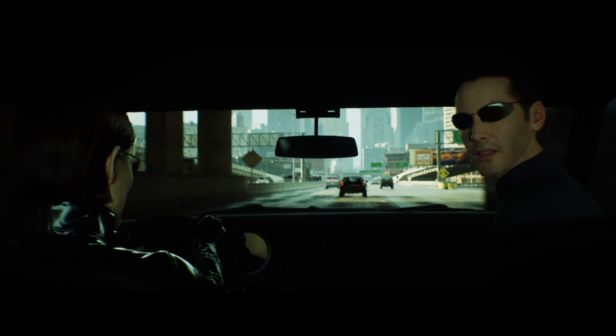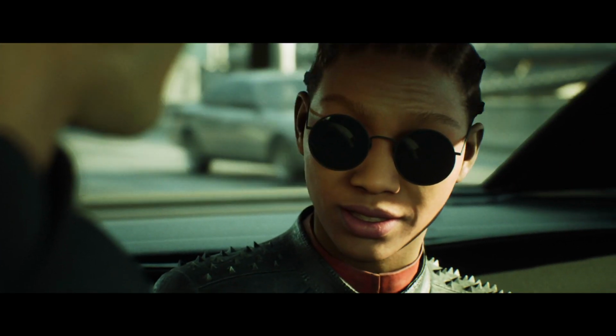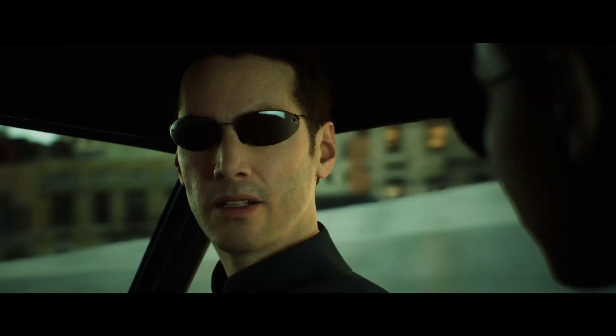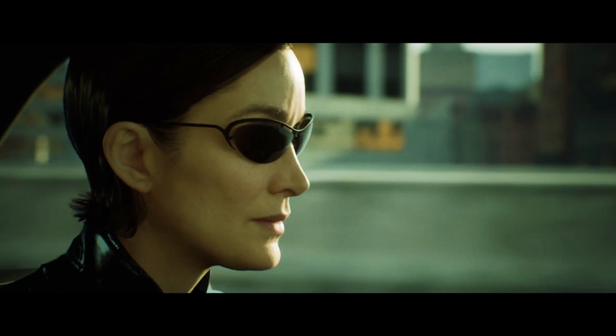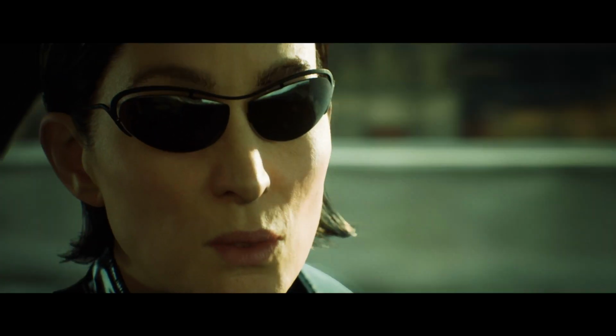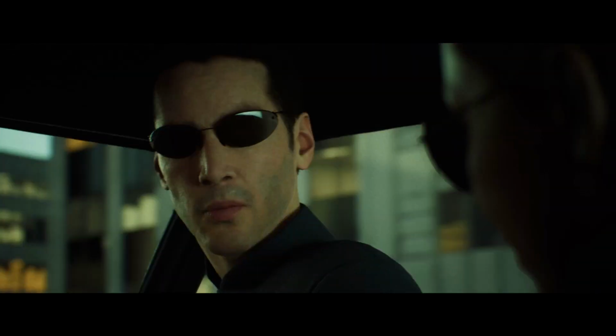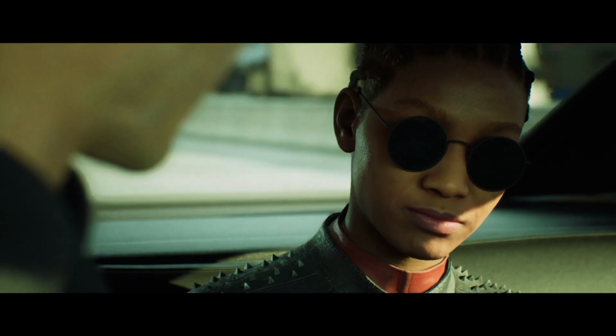Like, this is all in Unreal Engine 5. These are not real people. You can definitely tell it's not real life, but during some parts of it, it is very, very convincing. I think the textures and the character models look really, really impressive. The animation and everything looks really great.